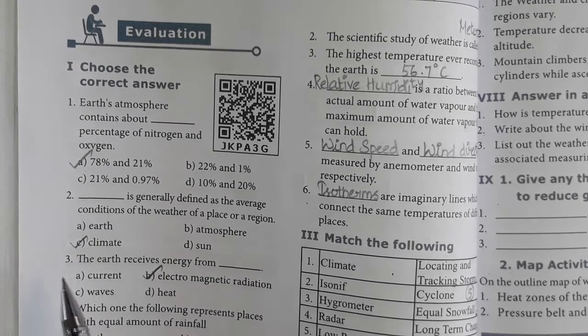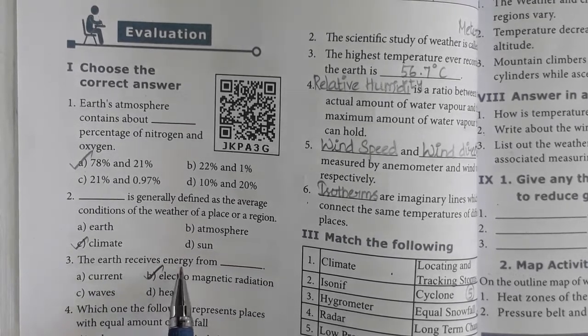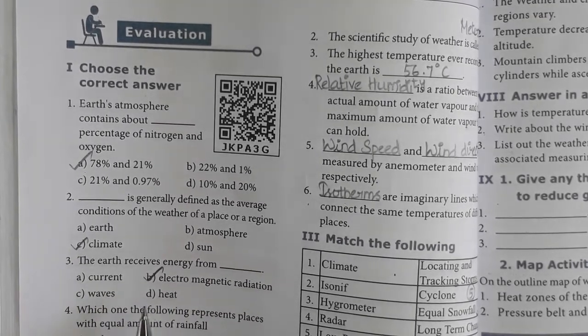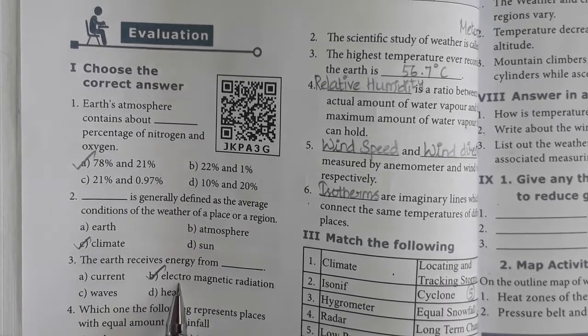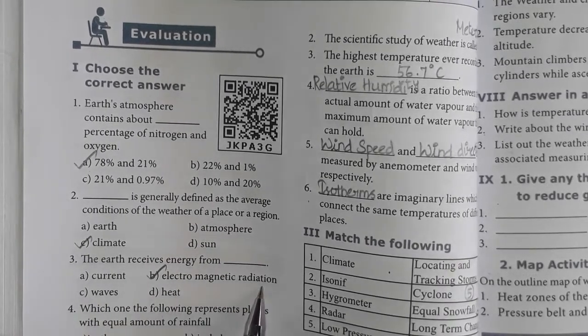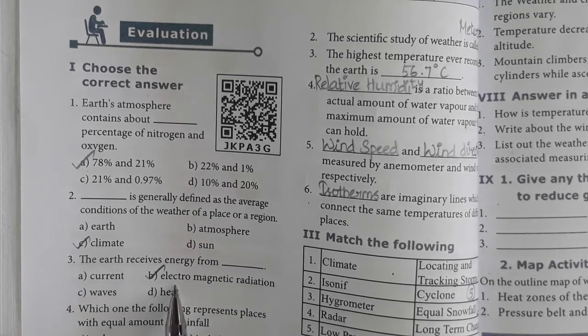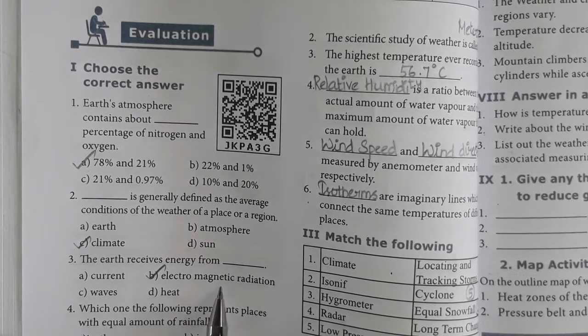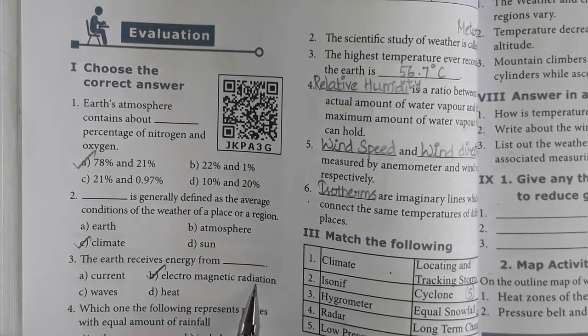Third one, the earth receives energy from option B, electromagnetic radiation.